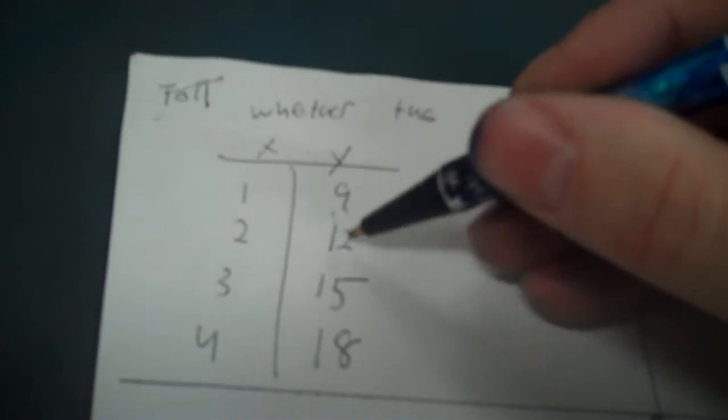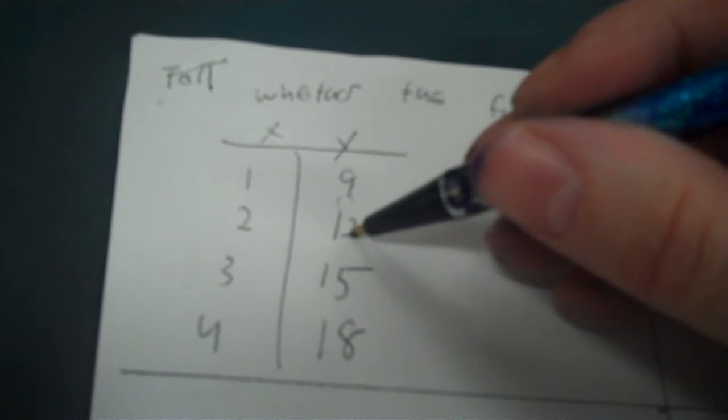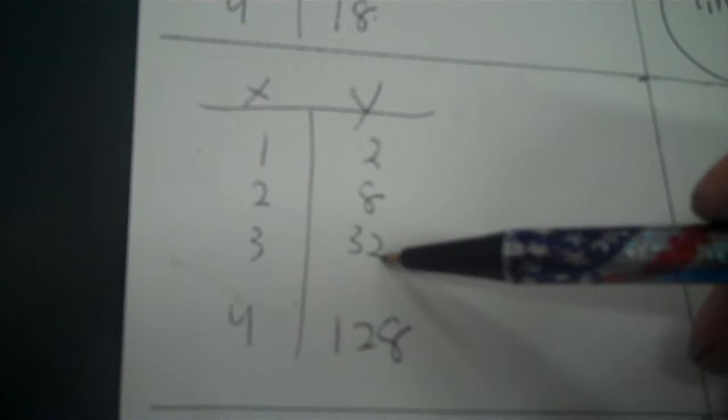Tell whether the function is exponential or linear. Now we know how to tell if it's linear. If it's going by the same amount every time, so that's a 3, 3, 3, that's linear. If you graph those points, it would be a straight line. Now, next one. It's not linear because that's a difference of 6, and then 24. So it's not linear. We know that much.